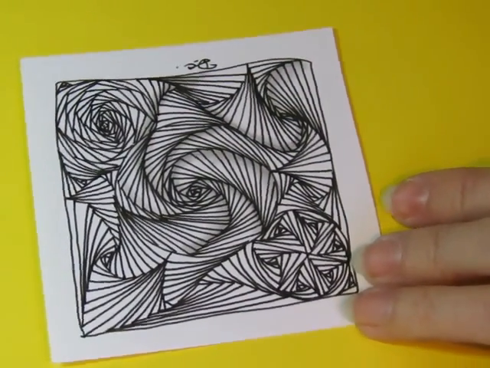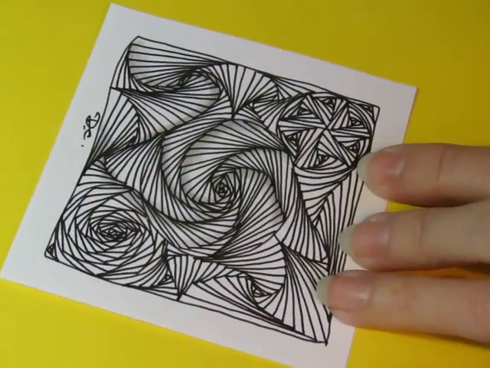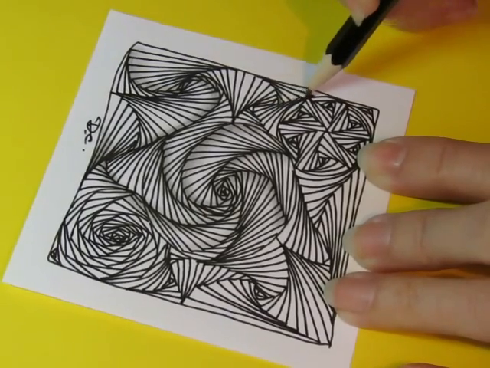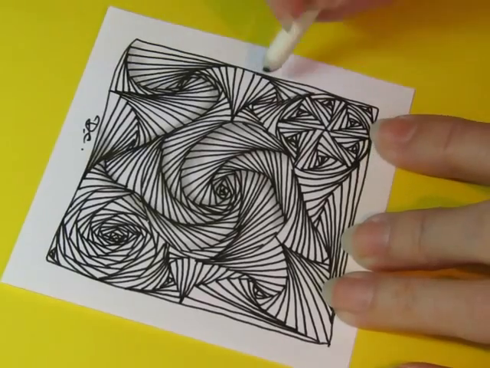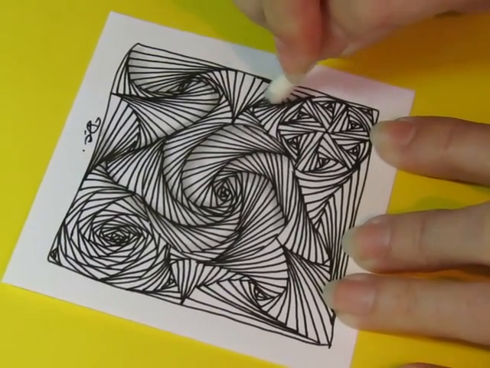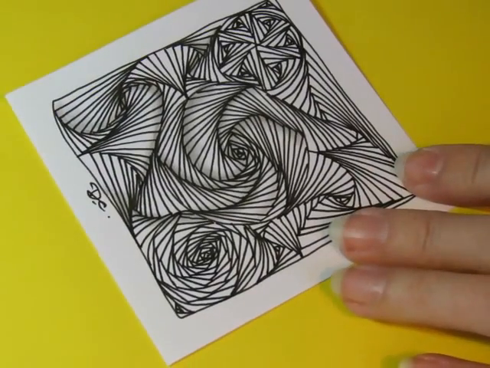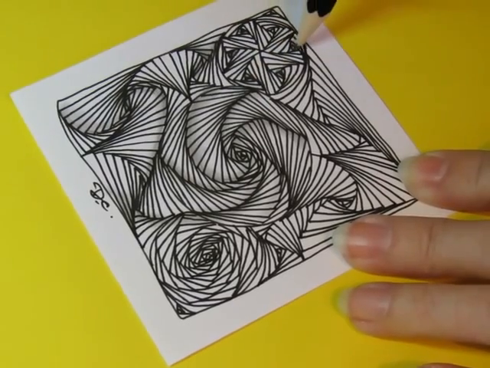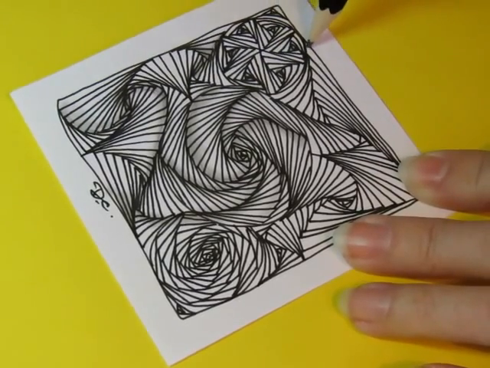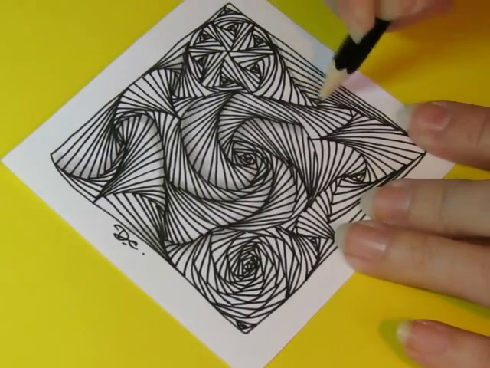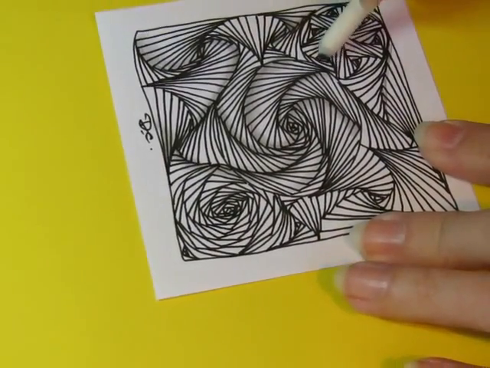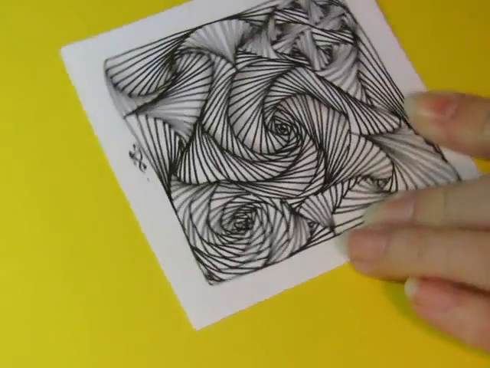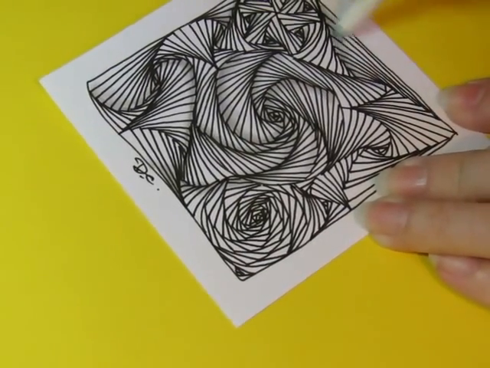Like that. And then it needs a little here. And I think I'm going to do in the center of these. That.